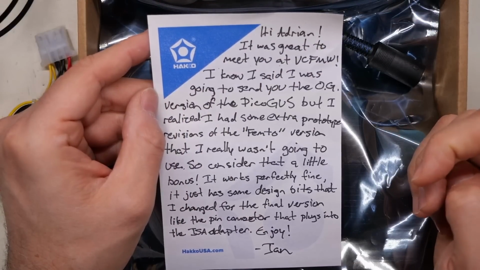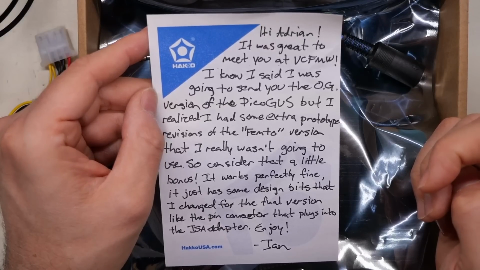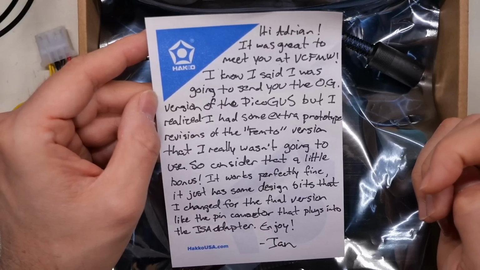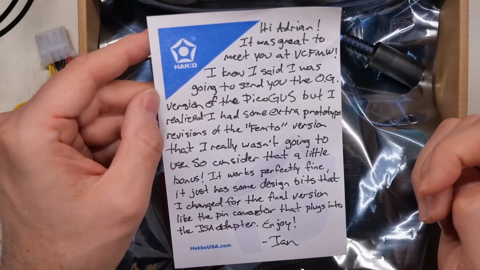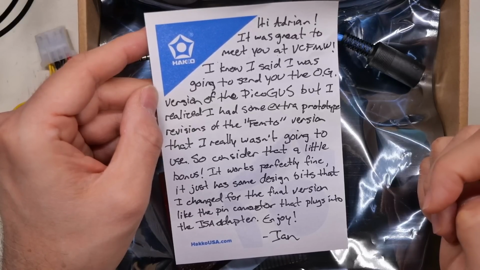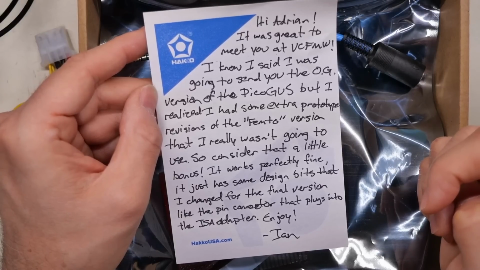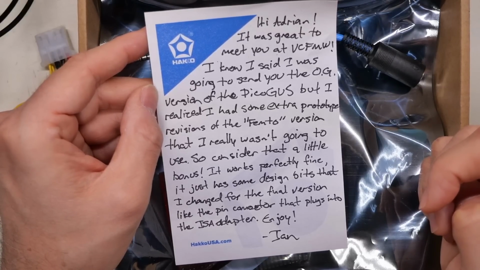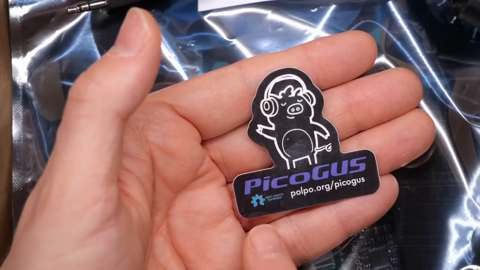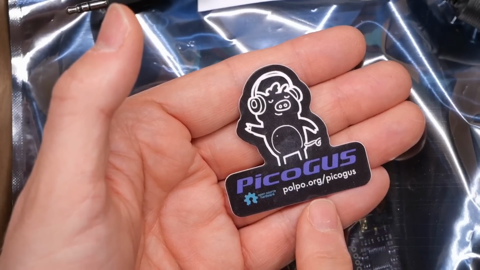So the note from Ian: "Hi Adrian, it was great to meet you at VCF Midwest. And I know I said I was going to send you one of the OG versions of the PicoGUS, but I realized I had some extra prototype revisions of the Femto version that I really wasn't going to use. So consider this a little bonus. It works perfectly fine. It just has some design bits that I changed for the final version, like the pin header that plugs into the ISA adapter. Enjoy, Ian." And Ian included a little sticker here of PicoGUS, I guess the little pig mascot, open source hardware, and I will put URLs, of course, to all of this that we look at in the description below.